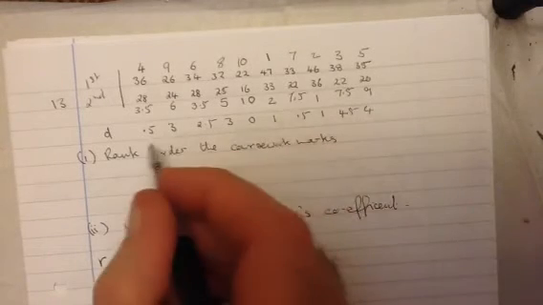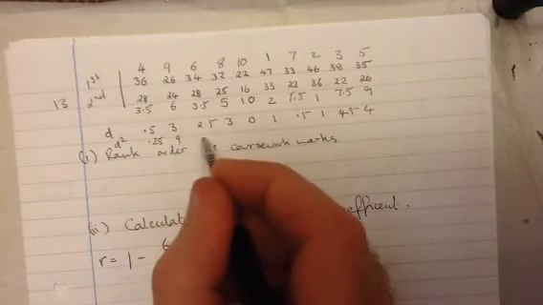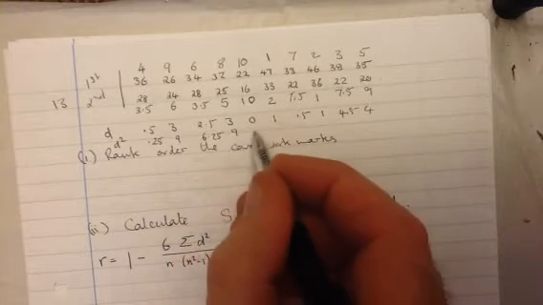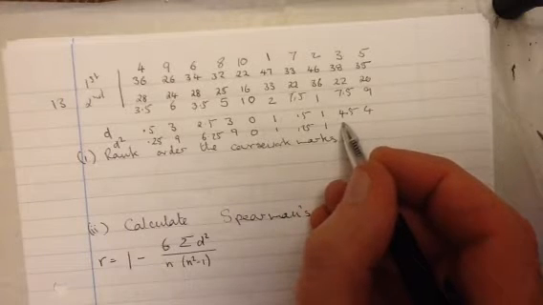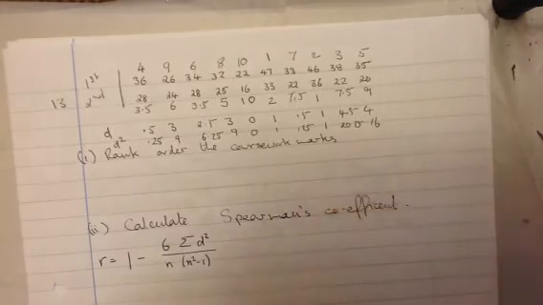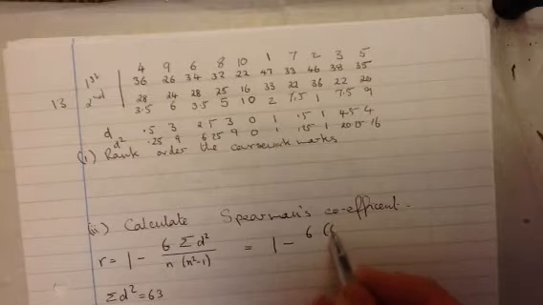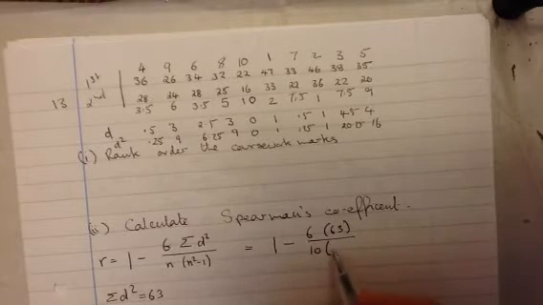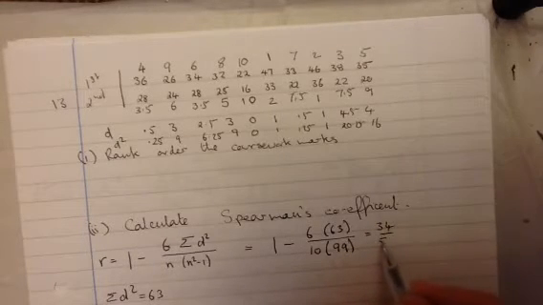4.5 and 4, and squaring those is going to give us 0.25, 9, 6.25, 9, 0, 1, 0.25, 1, 20.25, 16. So if we add that up, sigma d squared then is 63, n is 10, so r is going to be 1 minus 6 times 63 over 10 times 10 squared is 100 minus 1 is 99. 34 over 55, which is 0.618.